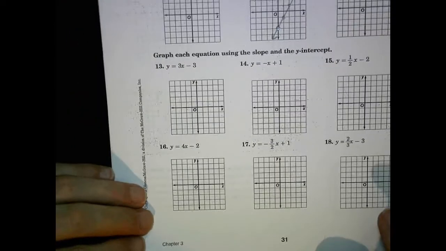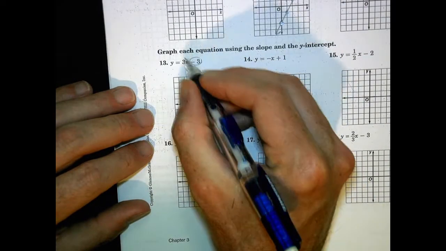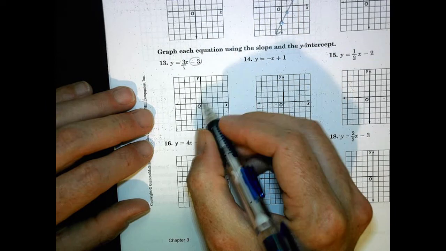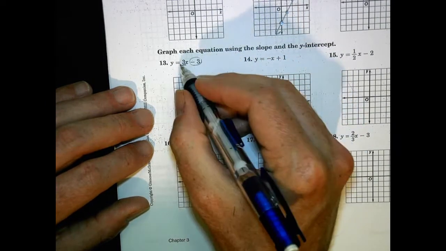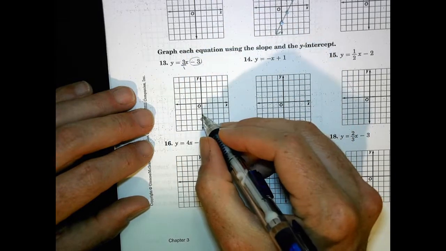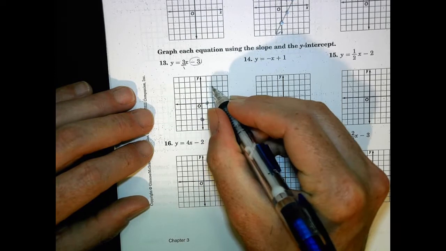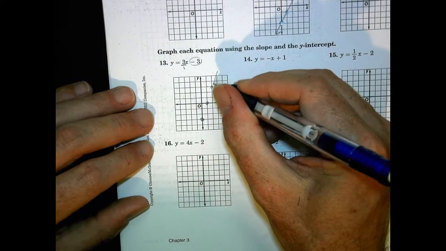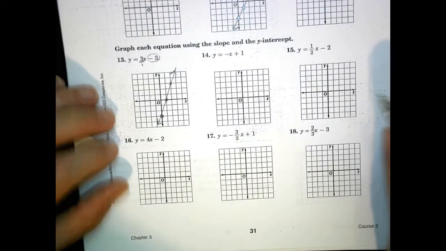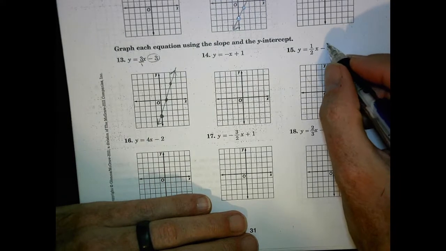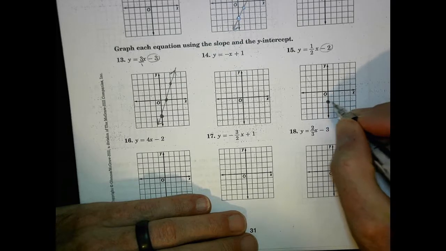Number 13, same idea. We're going to look at what we have here. We have a y-intercept of -3, and our slope is 3 over 1. So let's go ahead and put our y-intercept down first, 1, 2, 3, and we're going to go up 3 over 1, up 3 over 1, up 3 over 1. And then we connect the dots. And there we go.